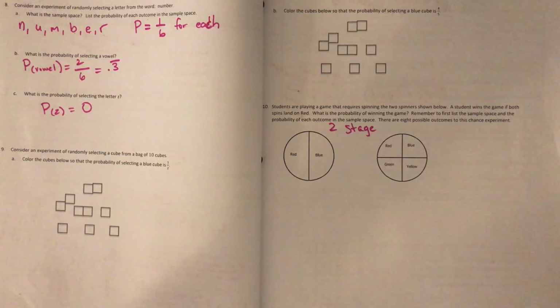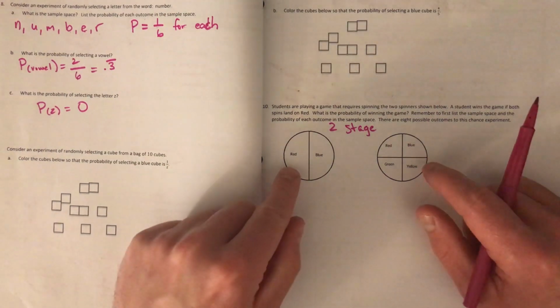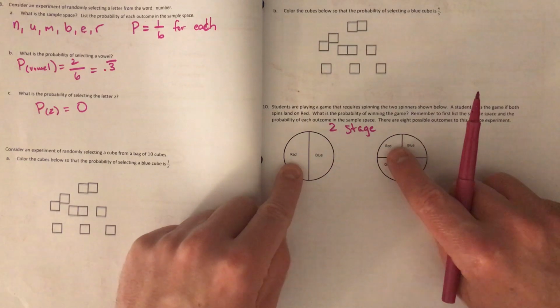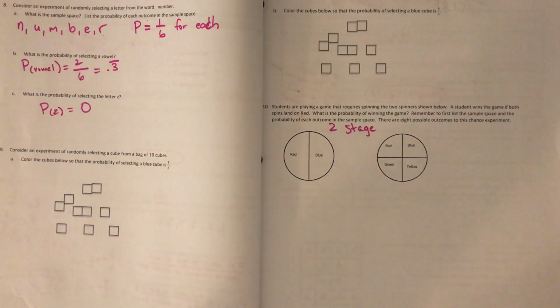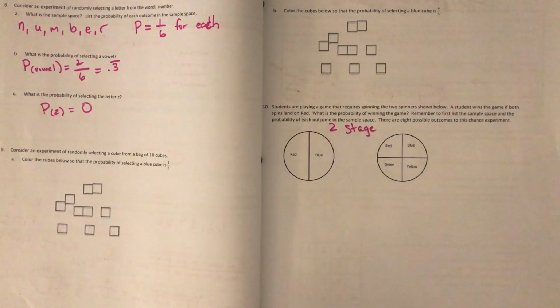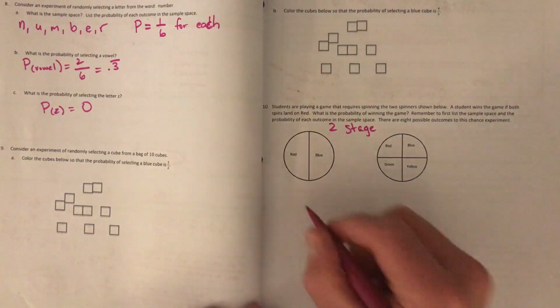The way we answer this question is let's look at all the different possible ways this chance experiment could possibly go. And then let's look at how many different ways there are to win, which in this case is just landing on red, red. And then we can use that information to calculate the theoretical probability of winning this game. So, sample space.